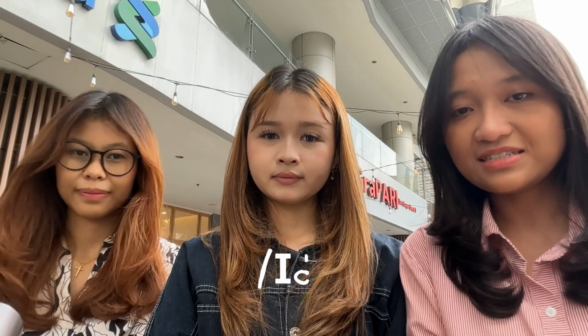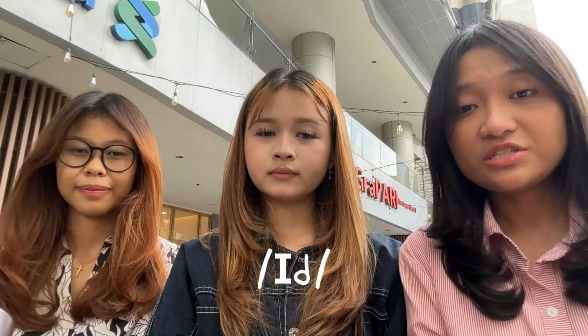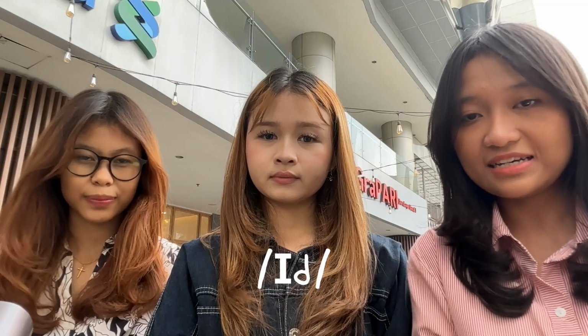It sounds like a t sound in tapped because it comes after a voiceless sound. And it sounds like a d sound in cleaved because it follows a voiced sound. And it sounds like an id sound in wanted, which happens after words ending in t or d.